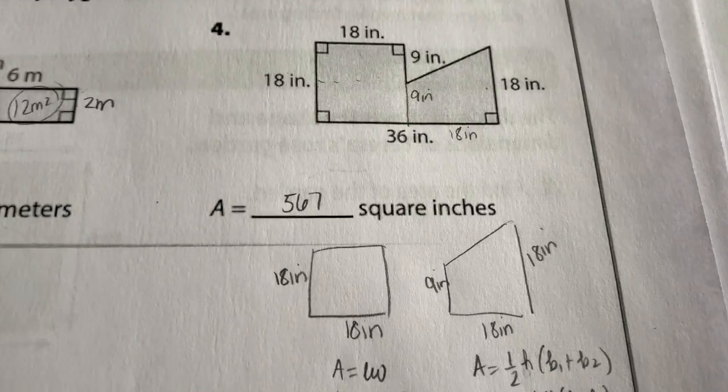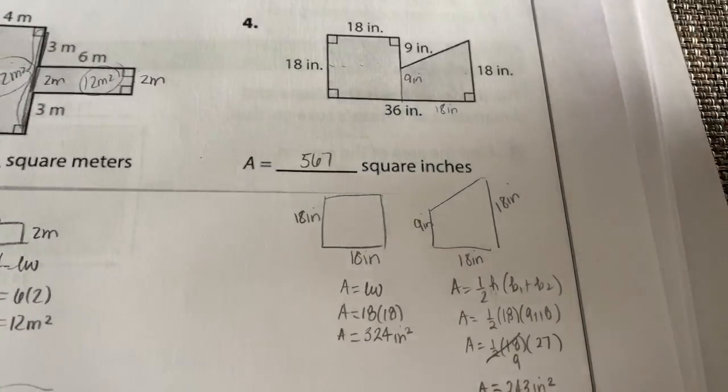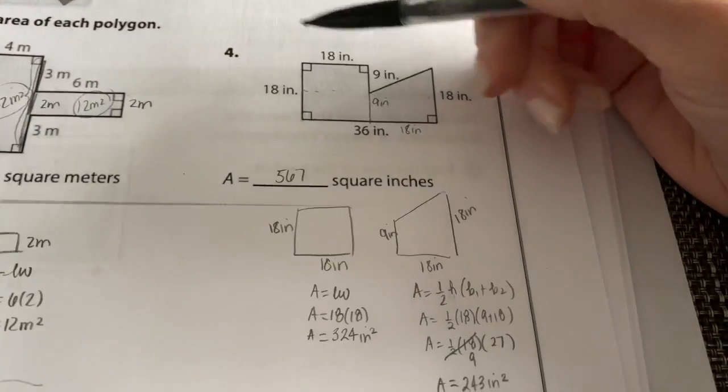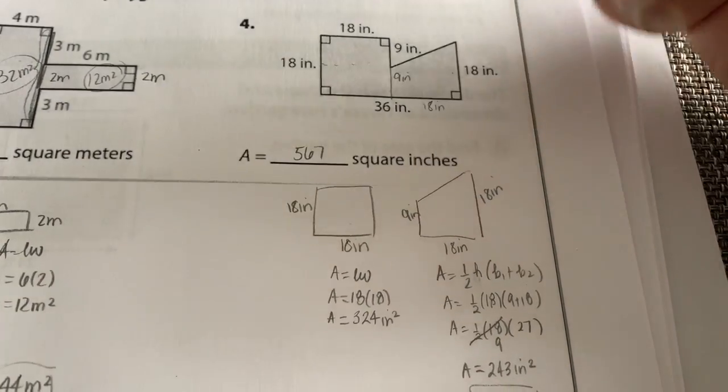But this one is just slightly easier because you're doing a square here. So it's just 18 times 18. But anyway, so you break it up. Okay, I redrew it. I have my 2 sides are 18 times 18.